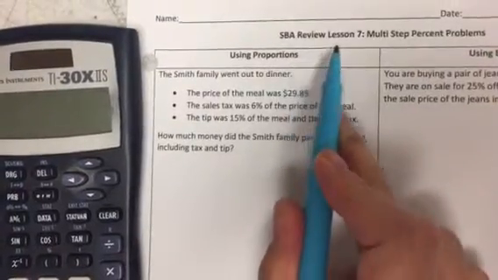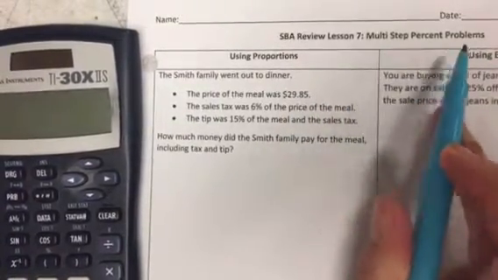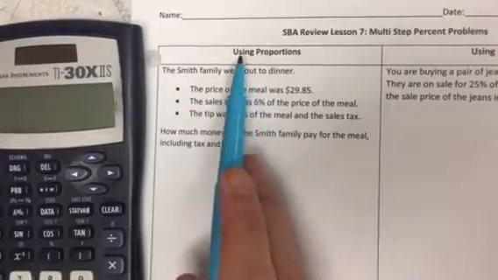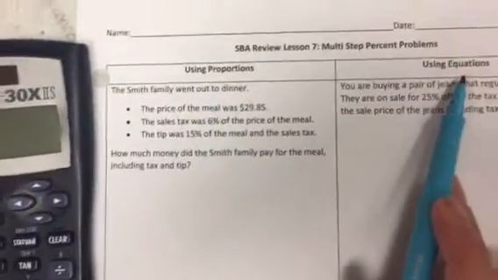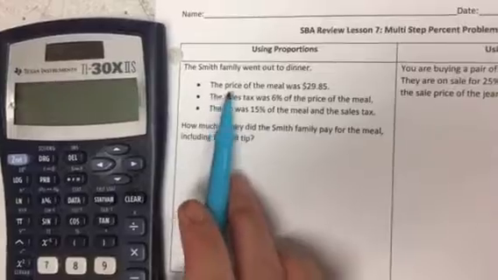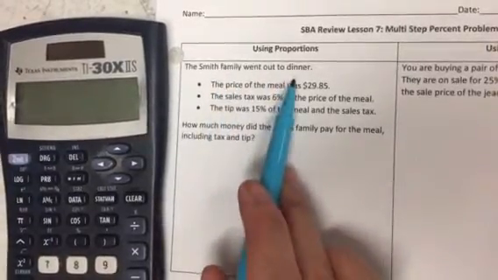So this is SBA Review Lesson number 7 on multi-step percent problems. There are two strategies to solve these, using proportions and using equations. The first strategy I'm going to show you is using proportions.